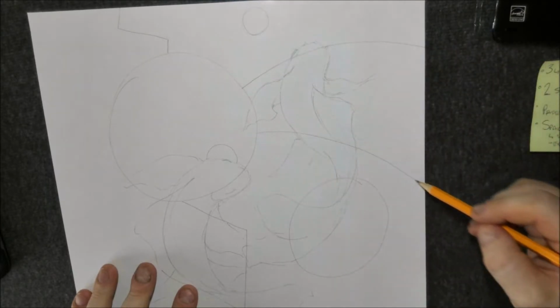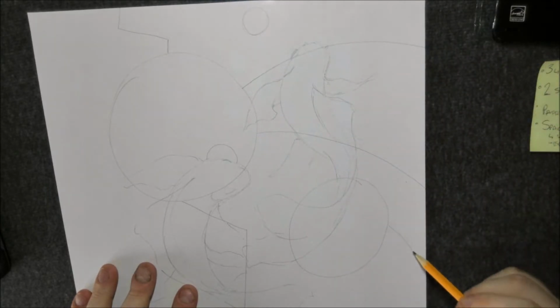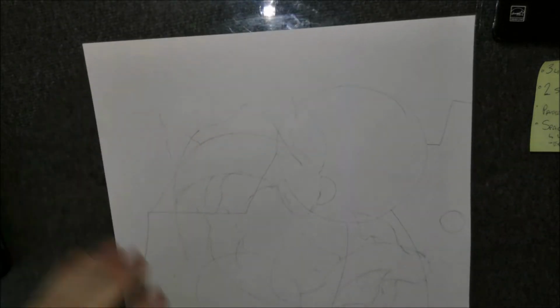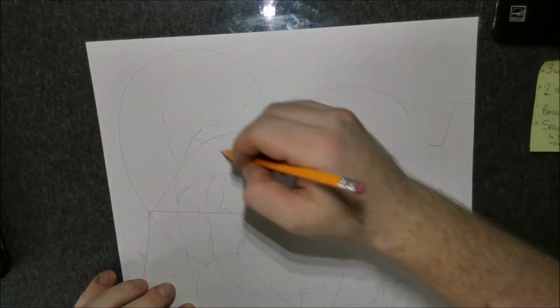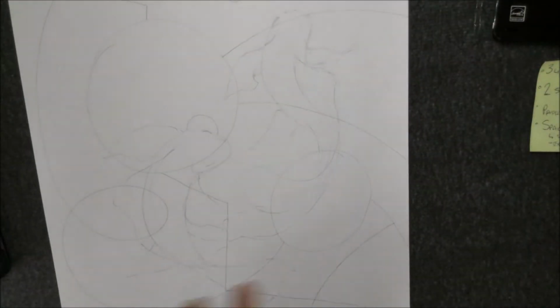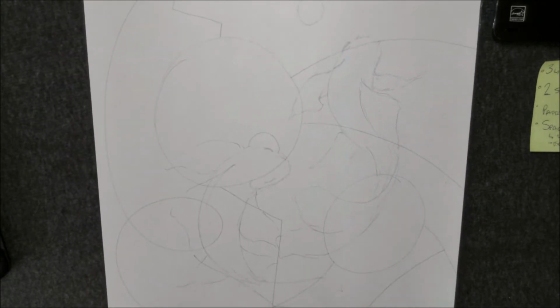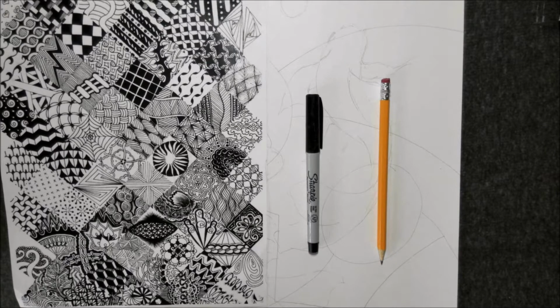Also, make sure that you read the directions carefully. I'm saying a minimum of 3 lines and shapes, but it's totally up to you. If you still have spots that are just too big, feel free to add more lines and shapes to break up that negative space.